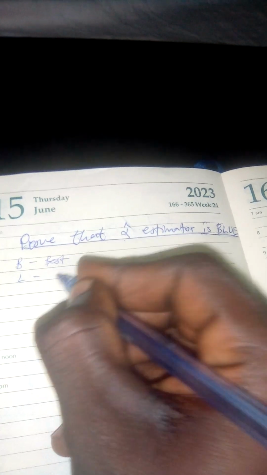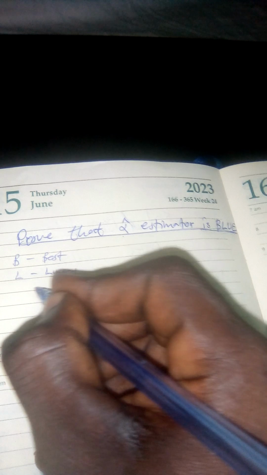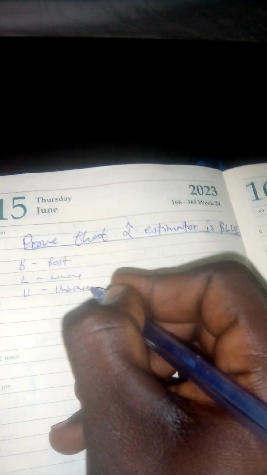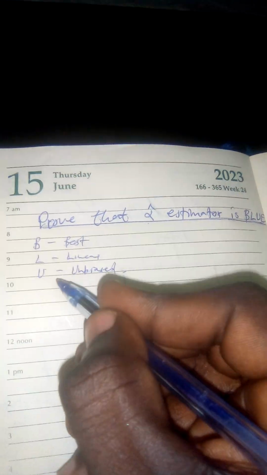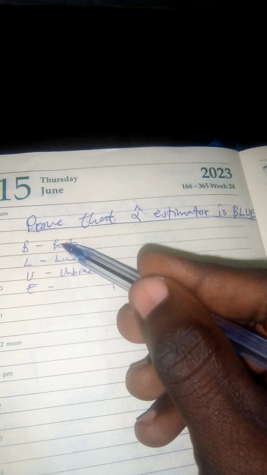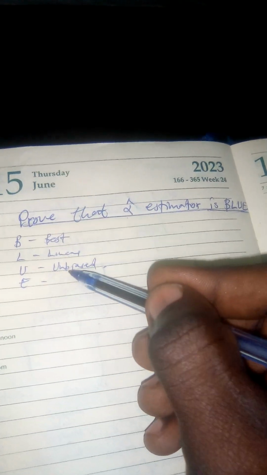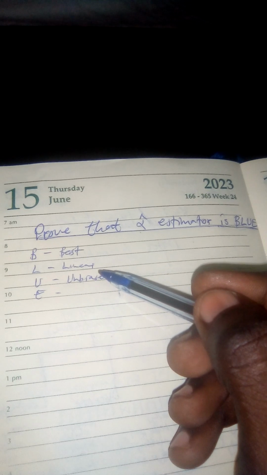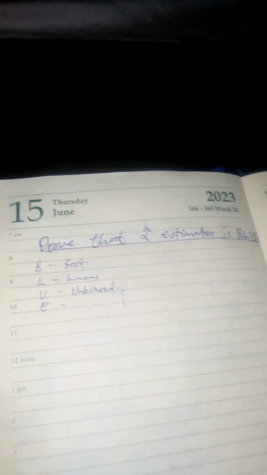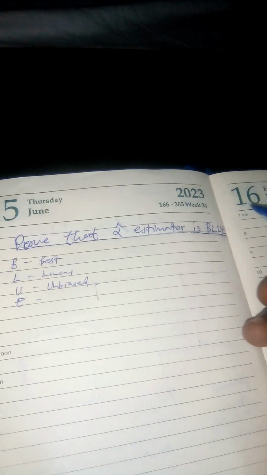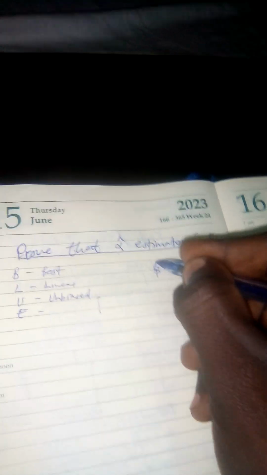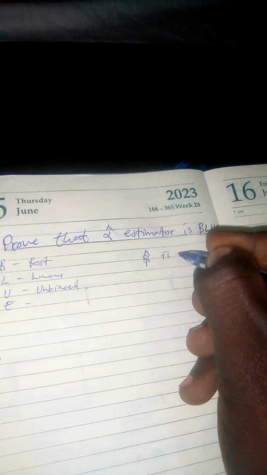L is linear. Then U is unbiased. Then E is estimator: best linear unbiased estimator. That's what they are trying to mean. We have seen in a previous video how we can prove that beta hat is BLUE.